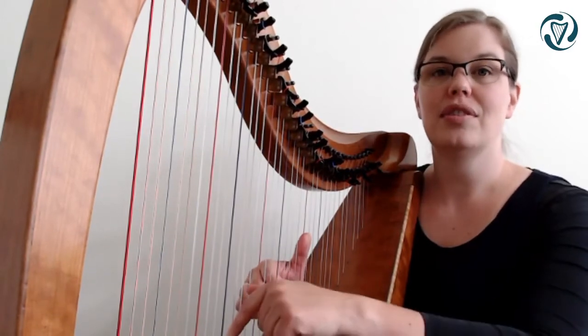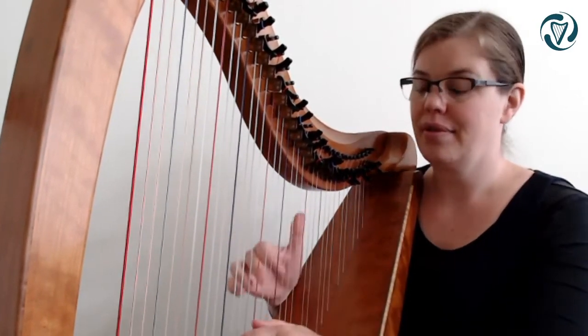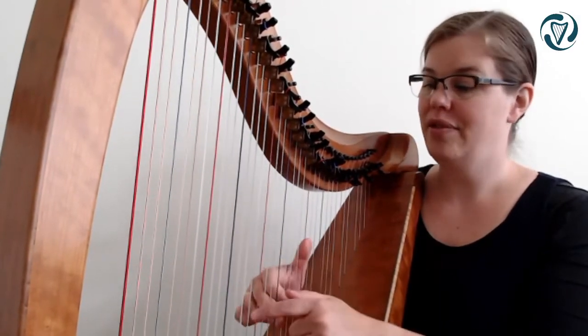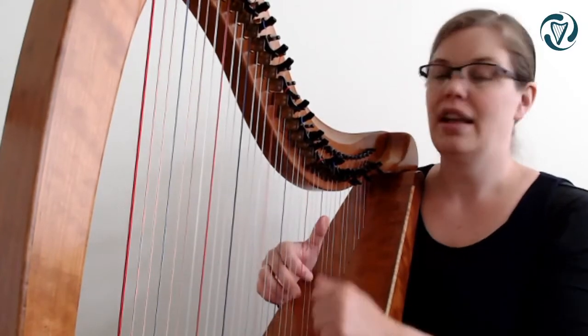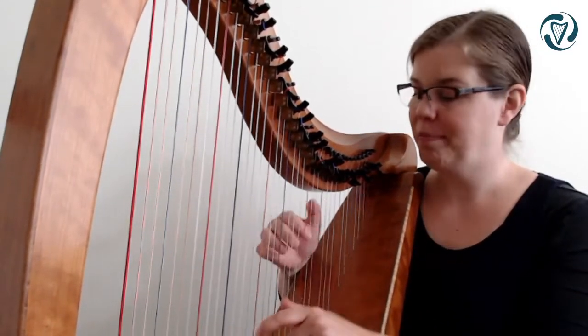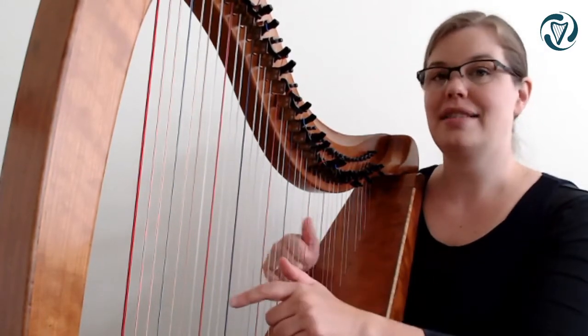1, 2, 3. So let's practice this. 1, 2, 3. G. Going up to C. The right hand moves up to C, G. Going up to D. And back down to G.